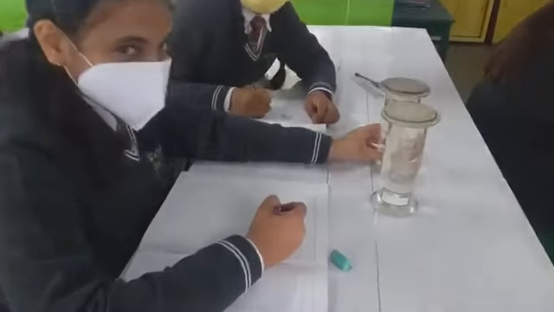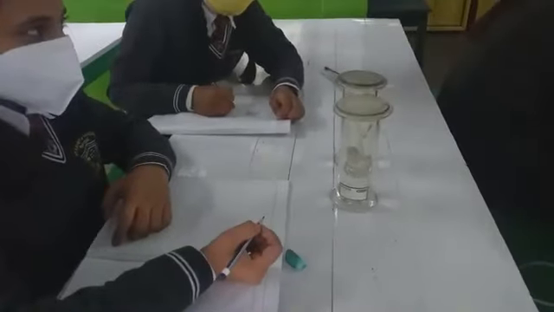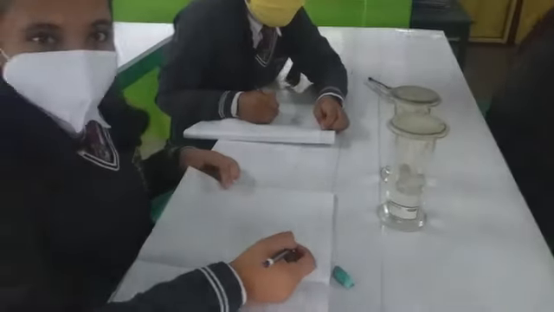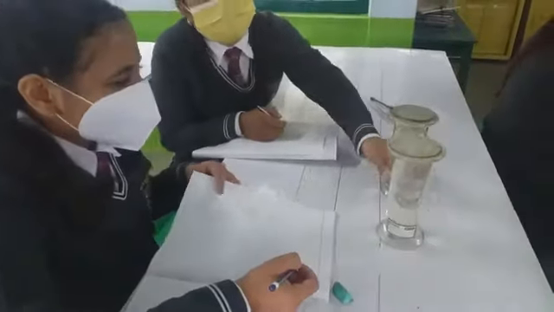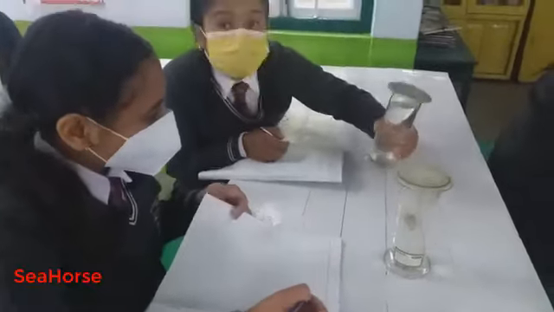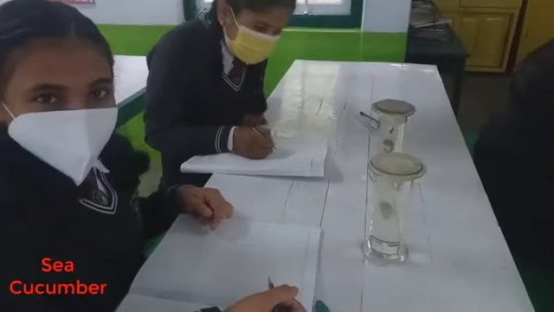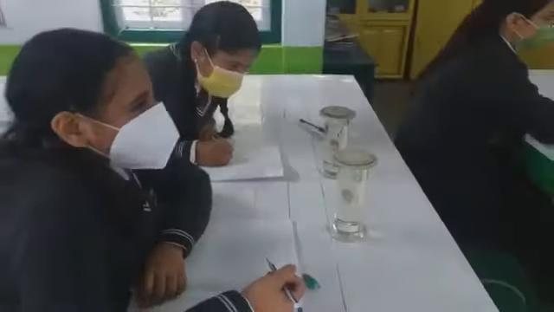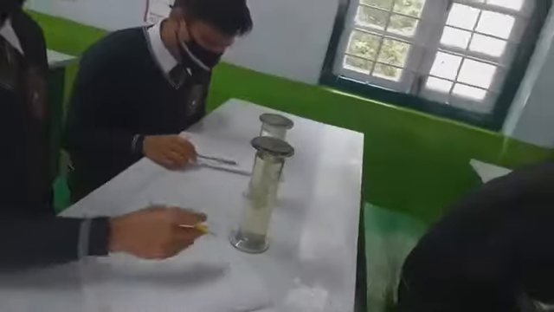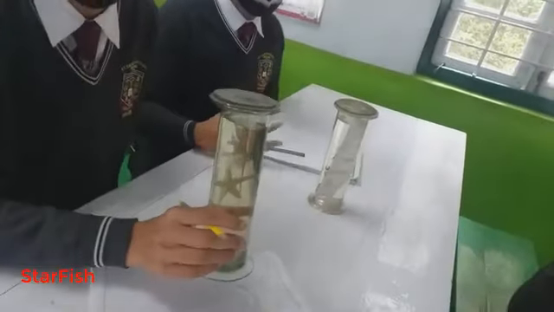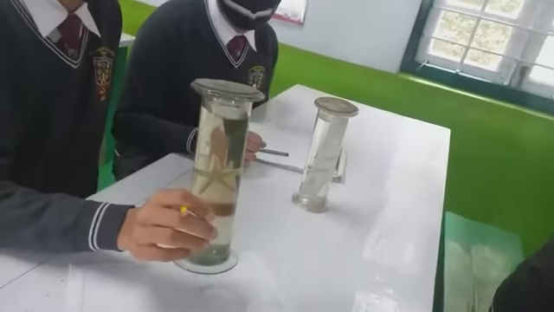See here, what are you drawing? Which specimen is there with you? See that? That is yours? Seahorse, okay. The other one? Sea cucumber, okay, try to find out all the details about it. Alright, so boys, what is that? Starfish. Okay, starfish.